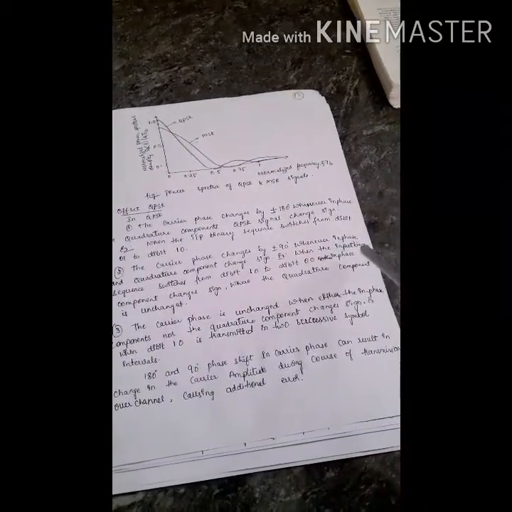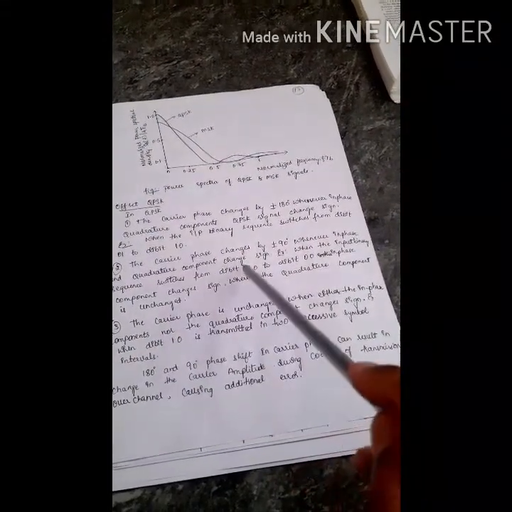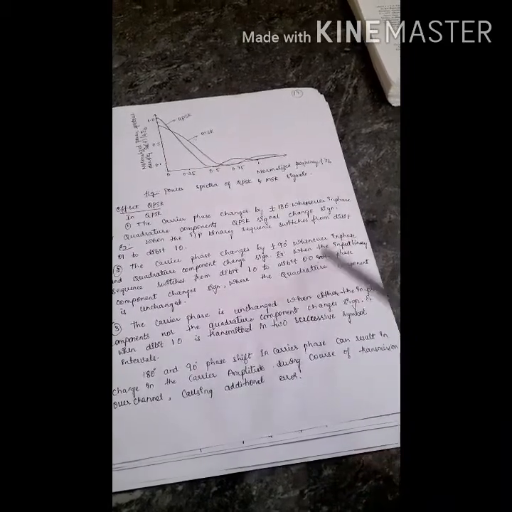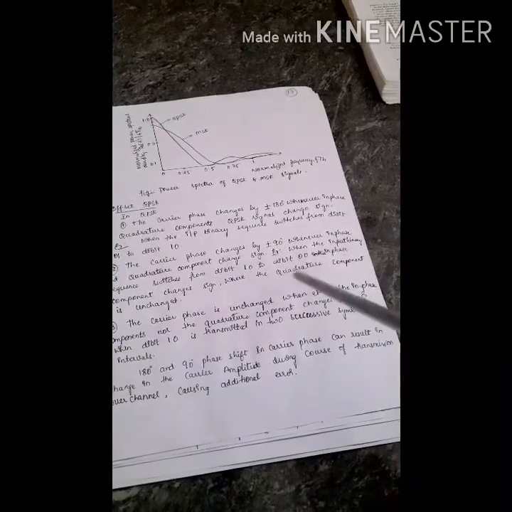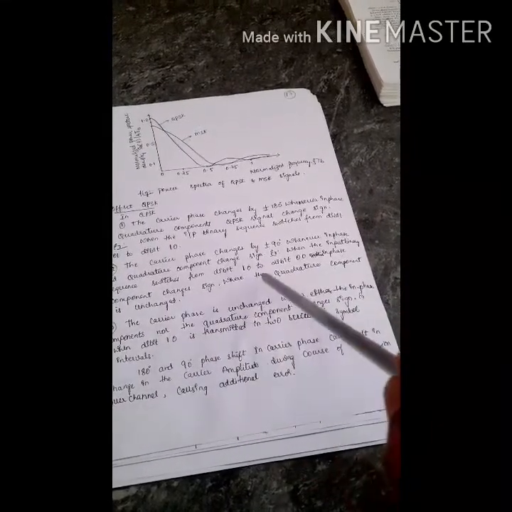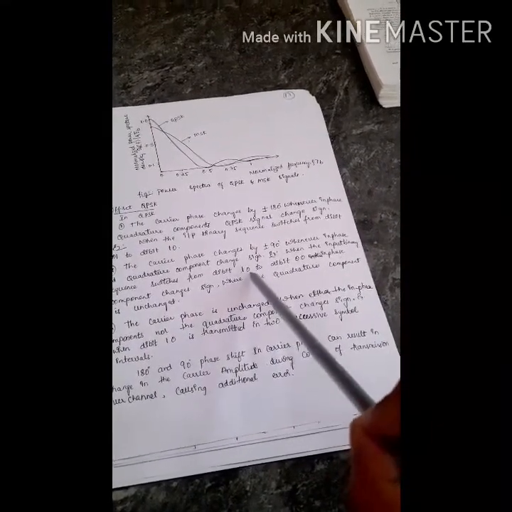For example, when the input binary switches from the dibit 10 to 00, in that case the in-phase component changes, whereas the quadrature component is unchanged. This is in-phase, this is quadrature.